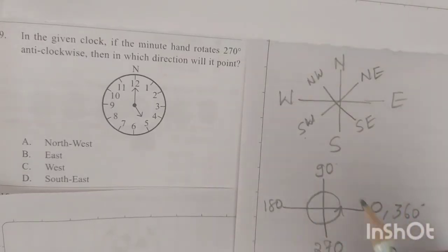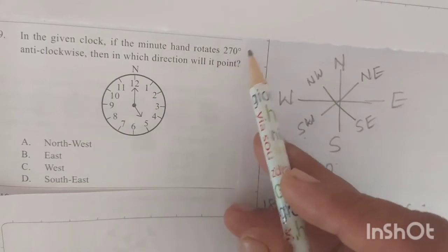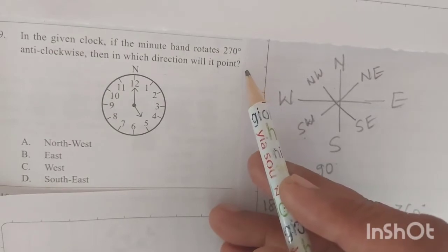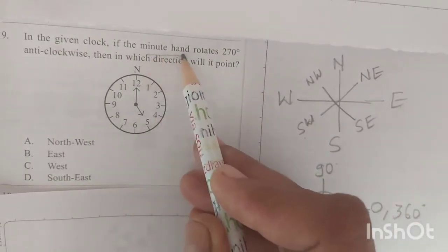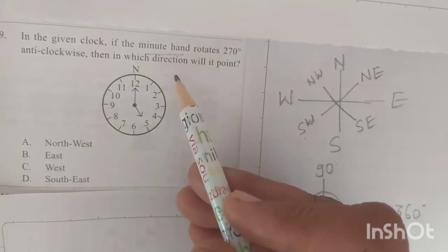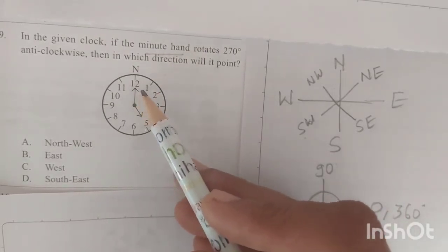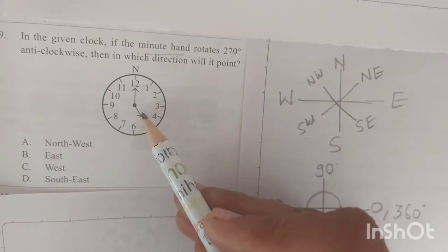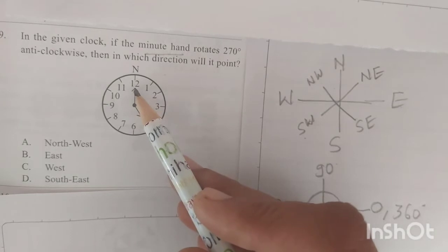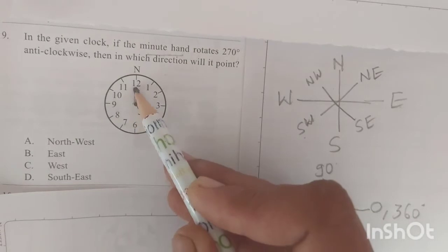Now let us discuss this question. In the given clock, if the minute hand rotates 270 degrees anti-clockwise, then in which direction will it point? Okay, first thing, the minute hand. When you are talking about the hour hand, it will be the shortest arm and the minute hand will be the bigger arm, right? So out of these two arms, this is the shorter arm as compared to this one. It means the minute hand is pointing at 12.